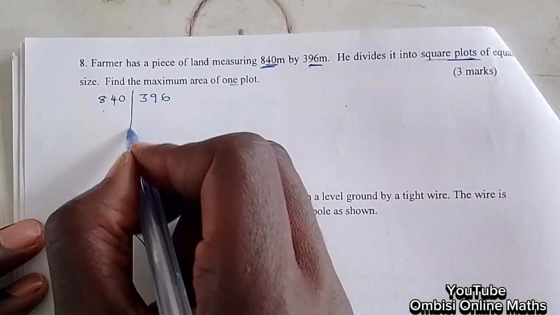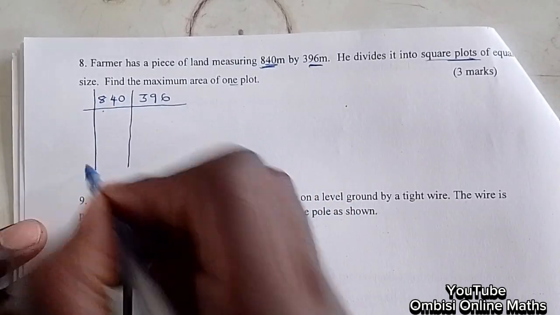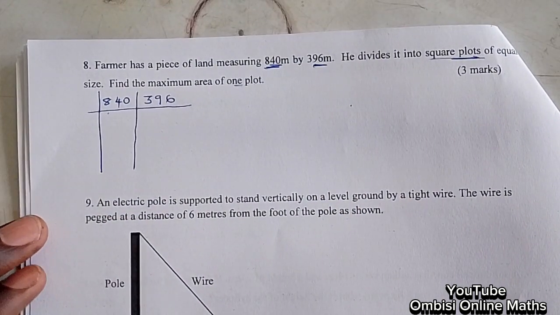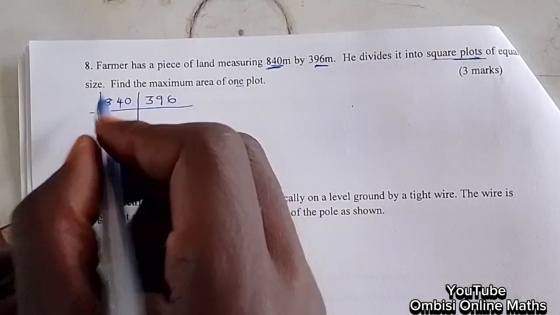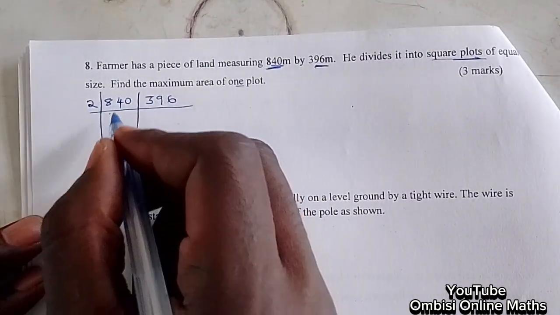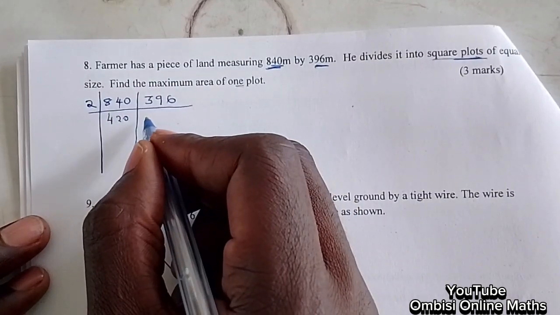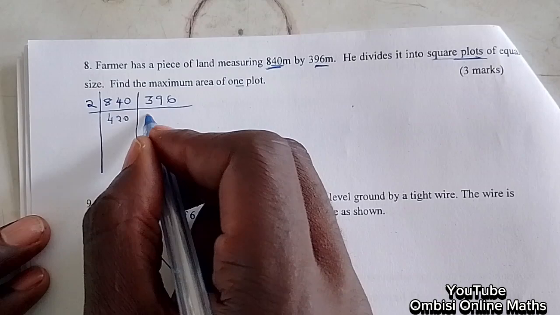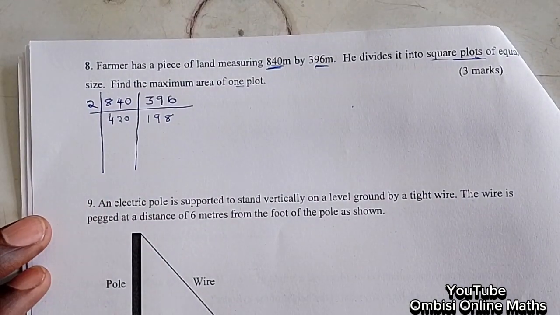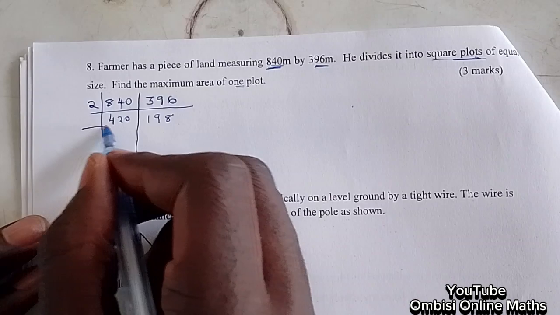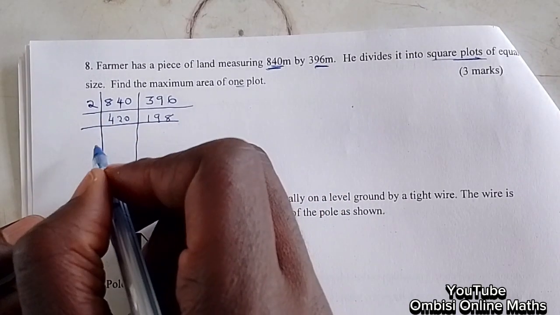Looking for the GCD of 840 and 396, the smallest prime number that can go into both is 2, which translates to 420, and this one becomes 198. You can divide this very quickly, either by a calculator or manually.